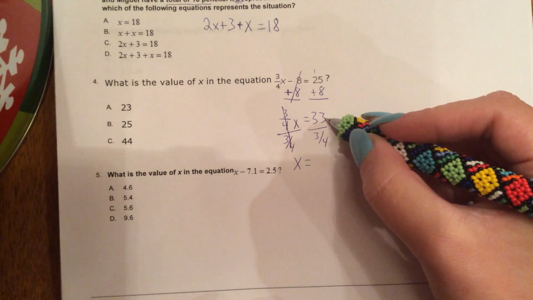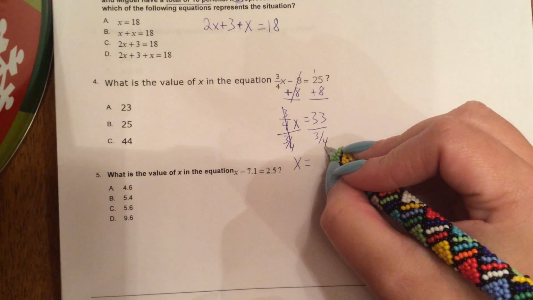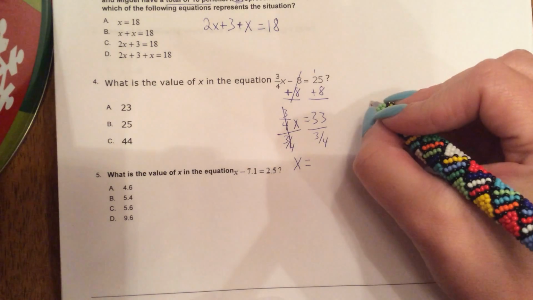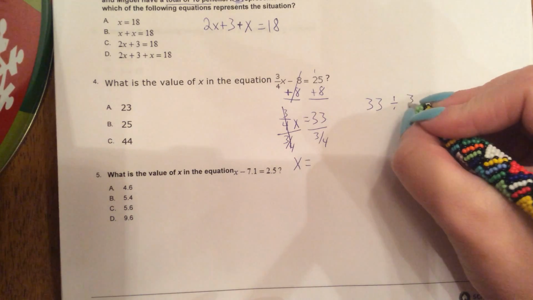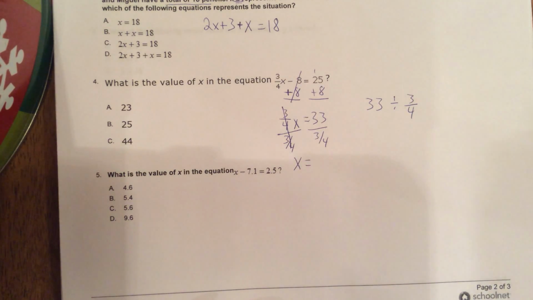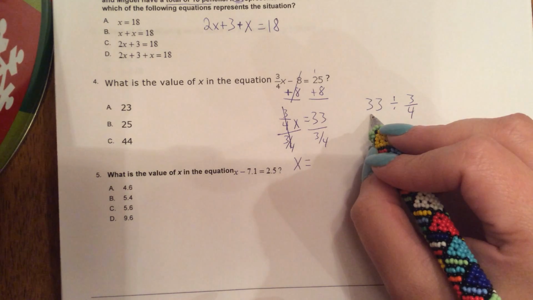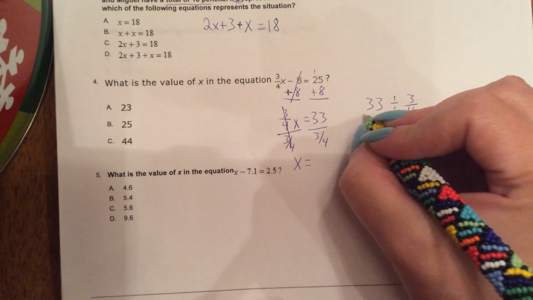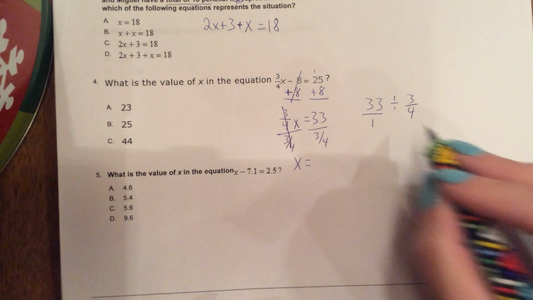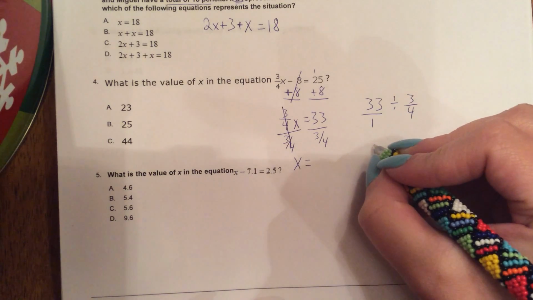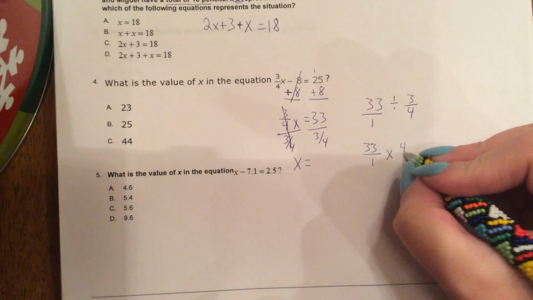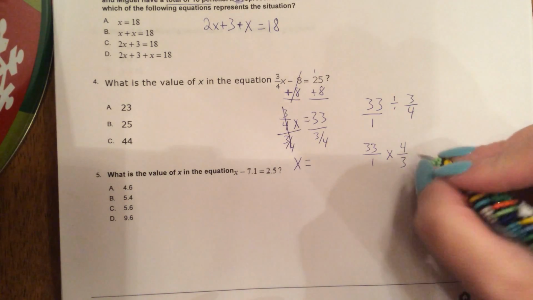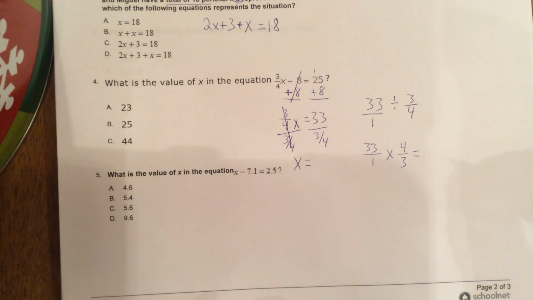So here we have 33 divided by 3/4. In order to do that by hand, we'd have to write it out horizontally. So 33 divided by 3/4. Right? To change this whole number into a fraction, we just put it over 1. And then when you're dividing fractions, remember you keep the first one, change the division to multiplication, and flip the second one, which is called the reciprocal when you flip it. Okay, and then we just multiply straight across.